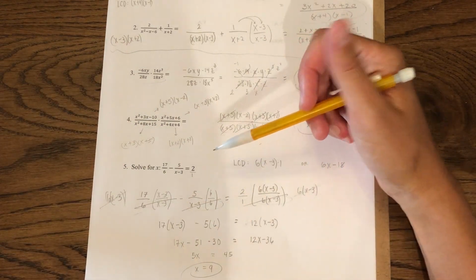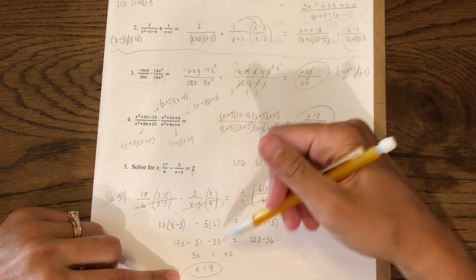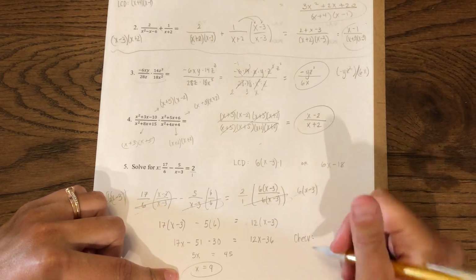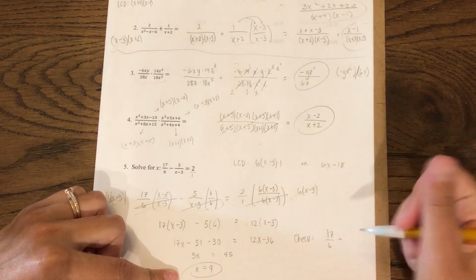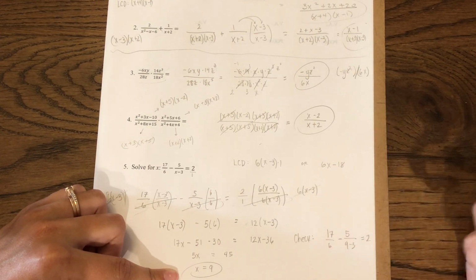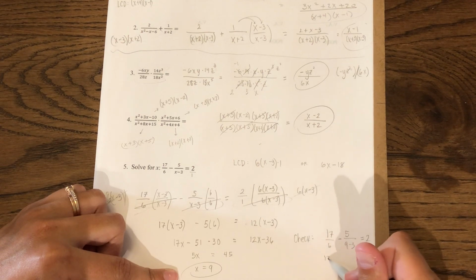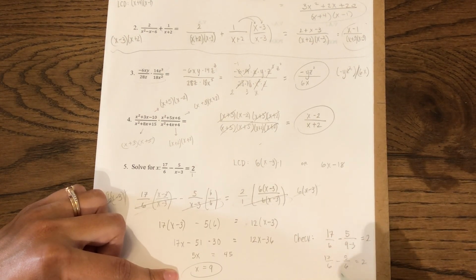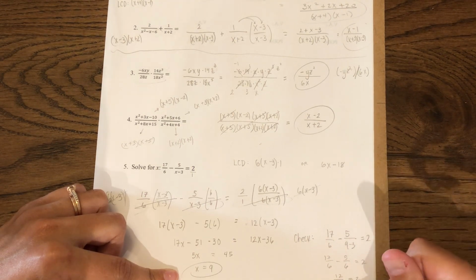And then because this is an equation, we can check the answer. Not a bad idea. Plug x back in. So 17 over 6 minus 5 over 9 minus 3 equals 2. That's 17 over 6 minus 5 over 6. 17 over 6 minus 5 over 6 is 12 over 6. Yes, 12 over 6 is equal to 2, so it's good.